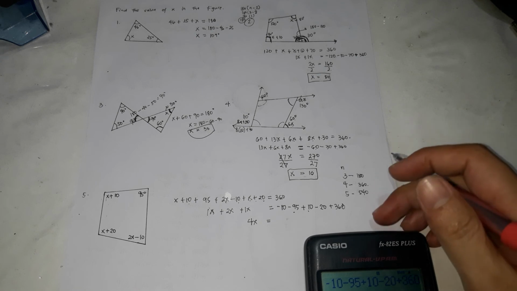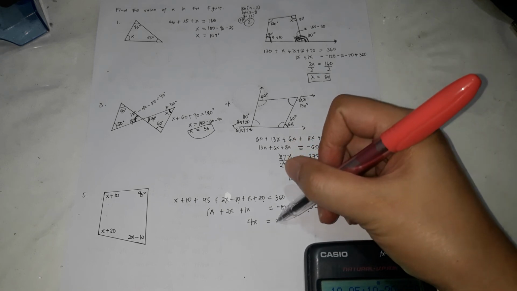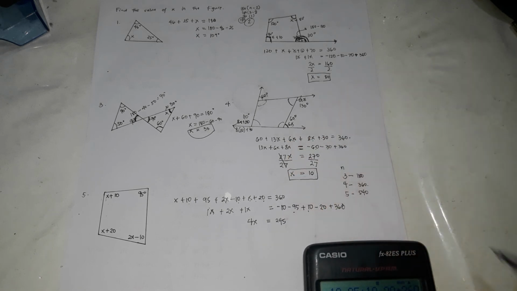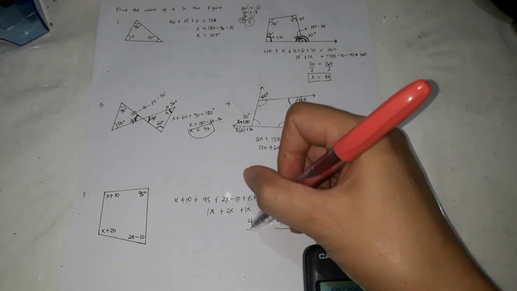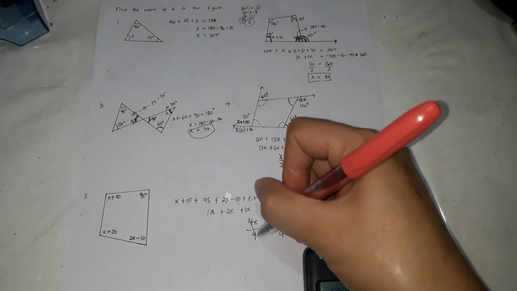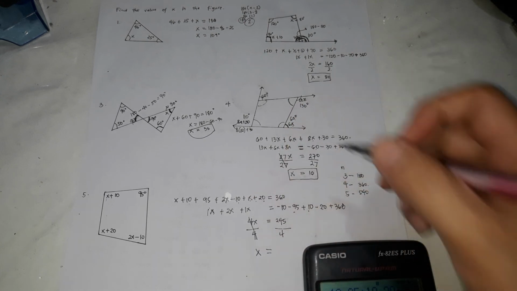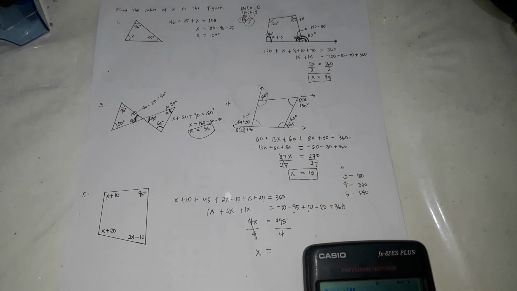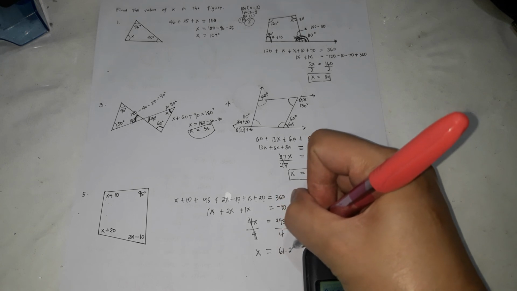Are we correct? So, it's 245. So, negative 10 minus 95 plus 10 minus 20 plus 360. That's 245. So, we will have the decimal answer. Divide by 4, divide by 4. Ang divide mo yung katabi ng x. X is equal to 245 divided by 4, that's 61.25.